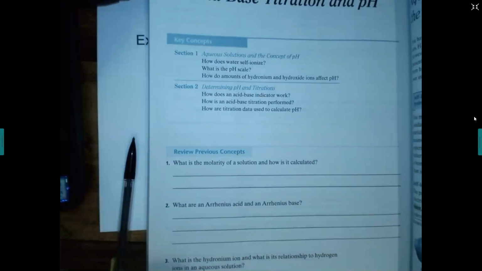We've only spent about 4 days, 2 lessons in this unit and the solutions unit, but these chapters go through all the things I've taught you. So if you want to flip to the discussion about titrations or the discussion about pH, this would be a great reference for you.